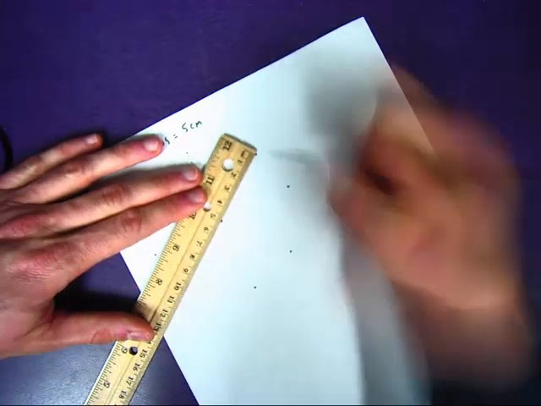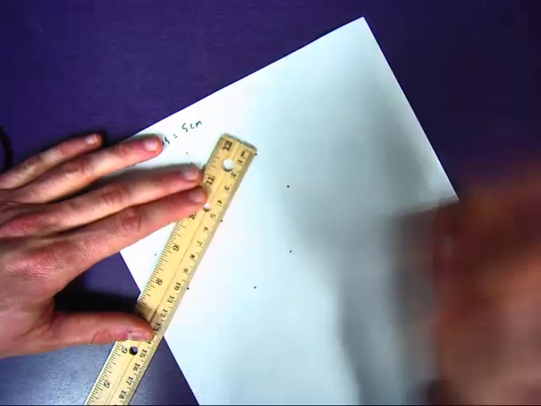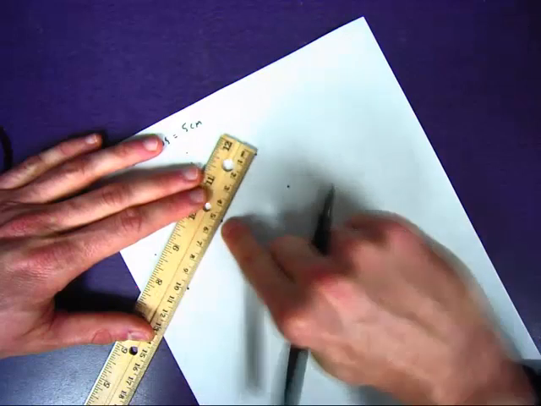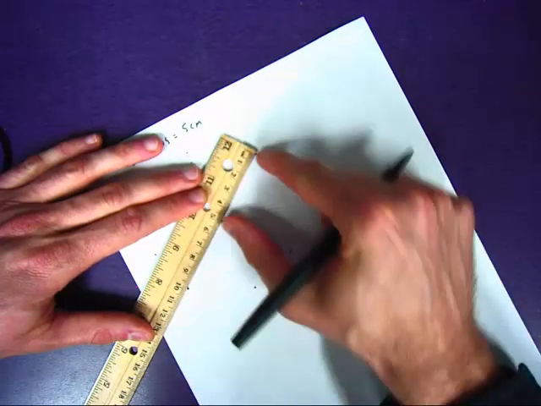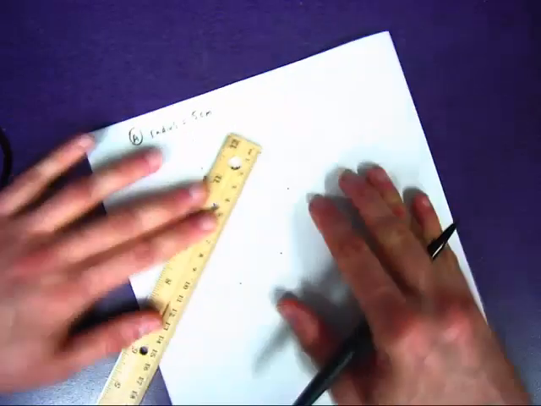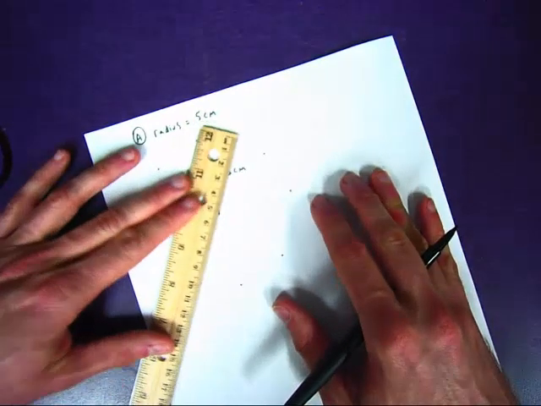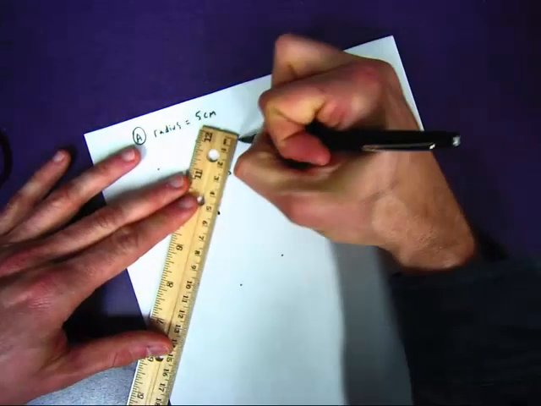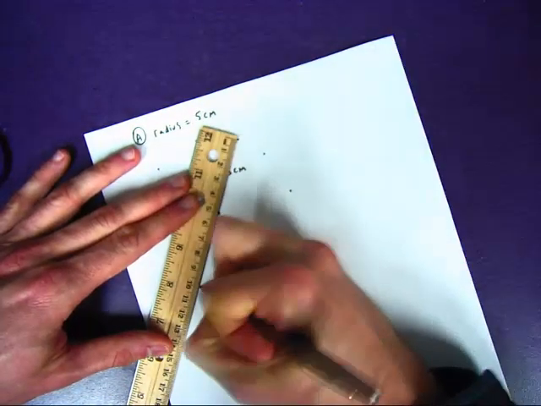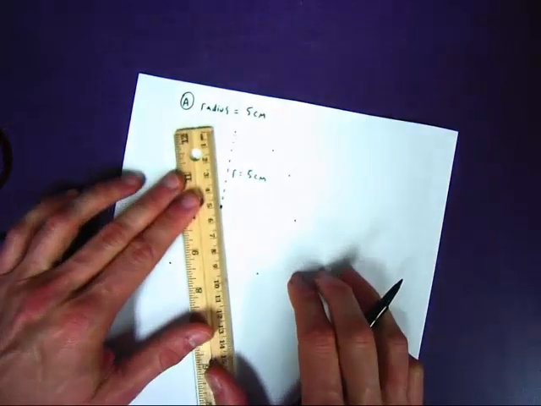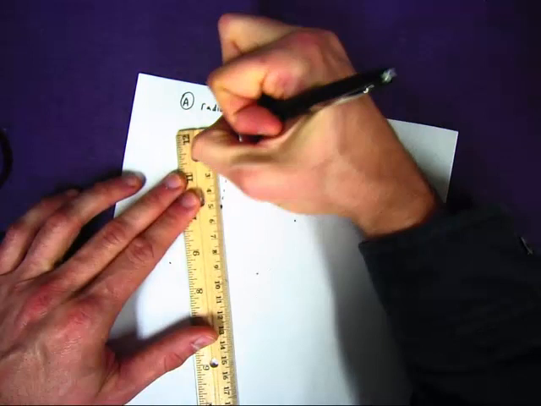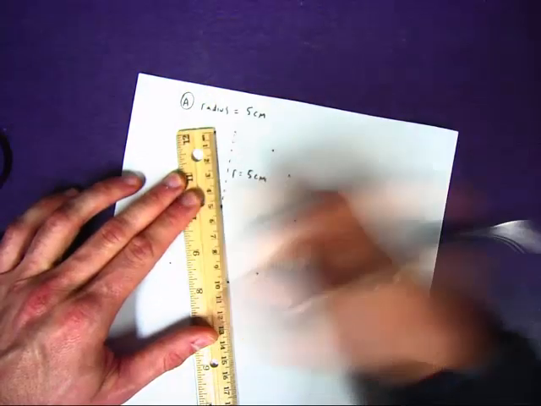The spacing right now doesn't really matter. The only thing that matters is that the 5 is lined up with the center, so the distance here just needs to be exactly 5 centimeters. And so I'm just going to start filling in gaps that are 5 centimeters from the center on the top and on the bottom.